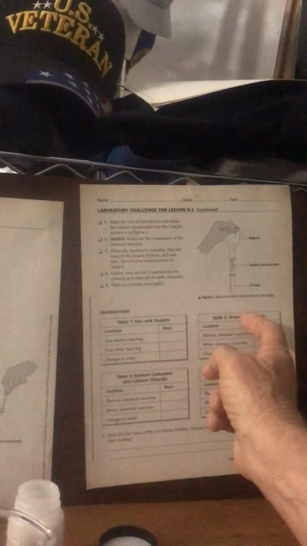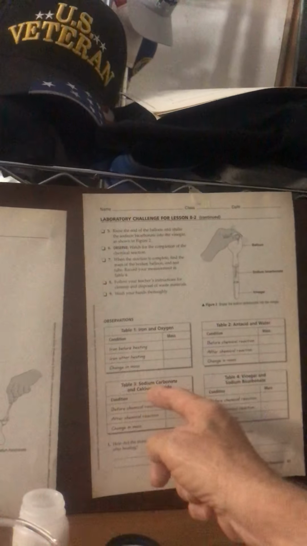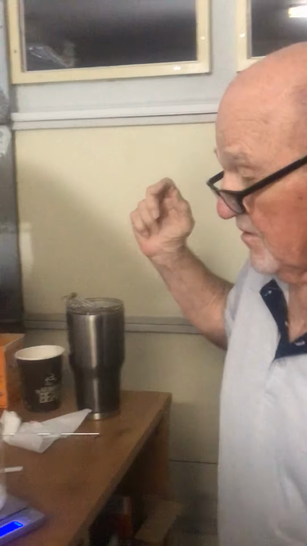We've done 3 so far. We've done the iron and oxygen, antacid tablet and water, and this is the sodium carbonate and calcium chloride. Next, we're going to do vinegar and sodium bicarbonate, which is baking soda. Okay, that's going to be next.